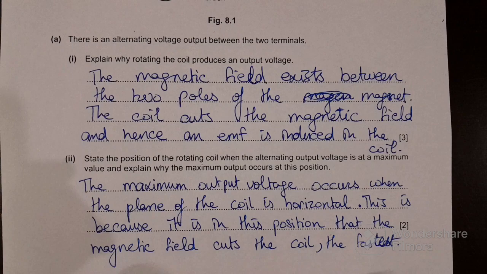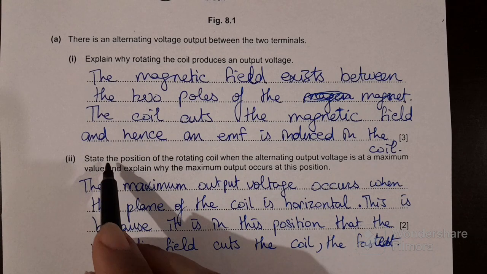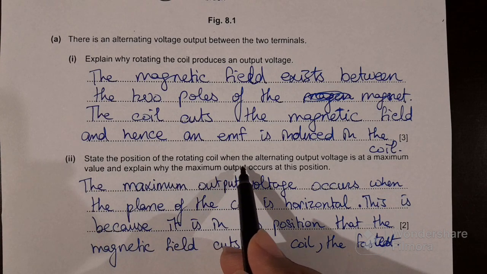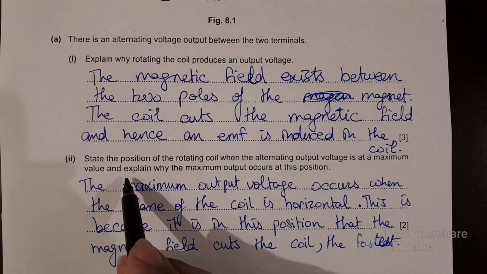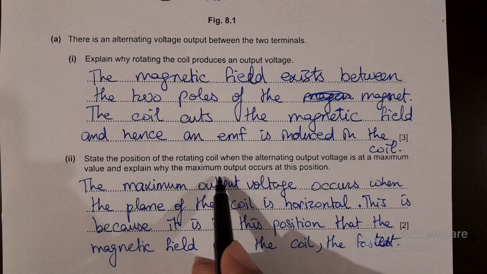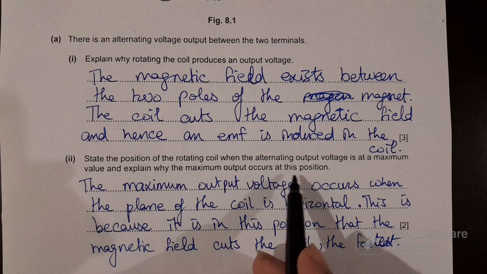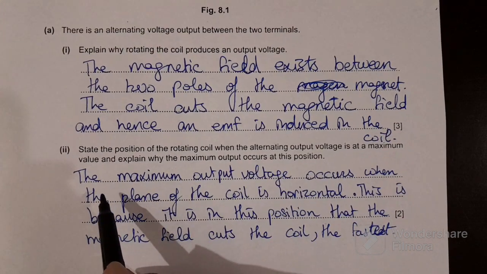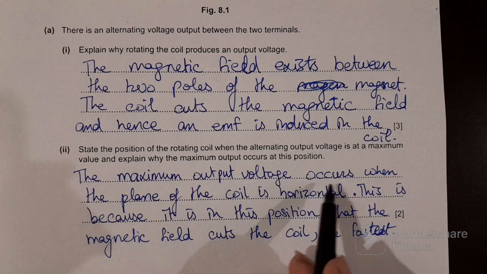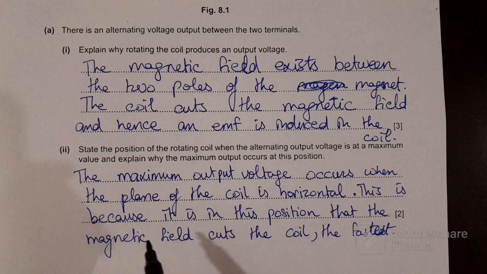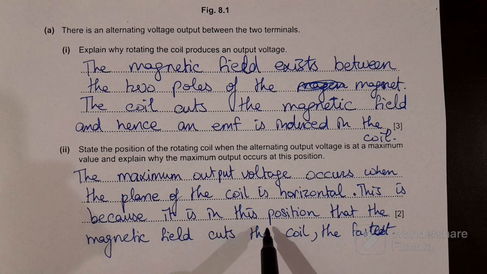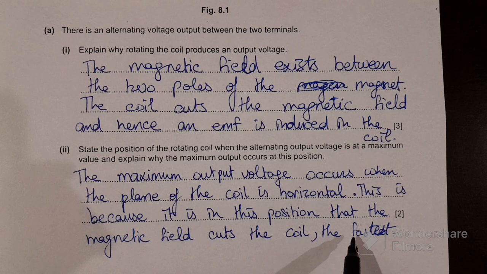Part 2 states, state the position of the rotating coil when the alternating output voltage is at a maximum value and explain why the maximum output occurs at this position. So the answer will be the maximum output voltage occurs when the plane of the coil is horizontal. This is because it is in this position that the magnetic field cuts the coil the fastest. So this is what we write in part 2.